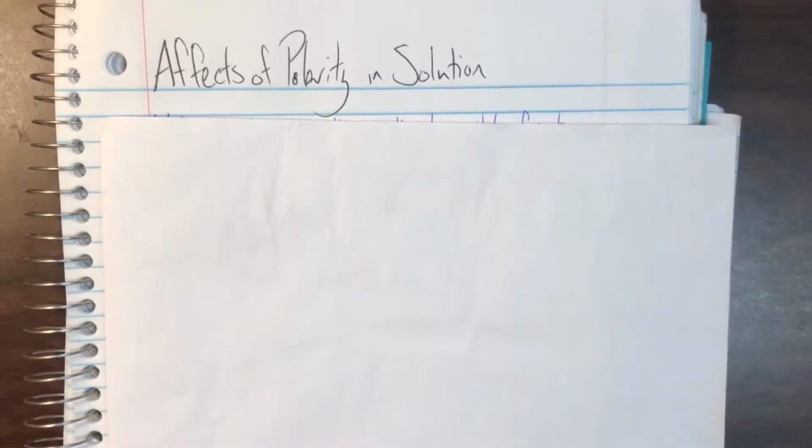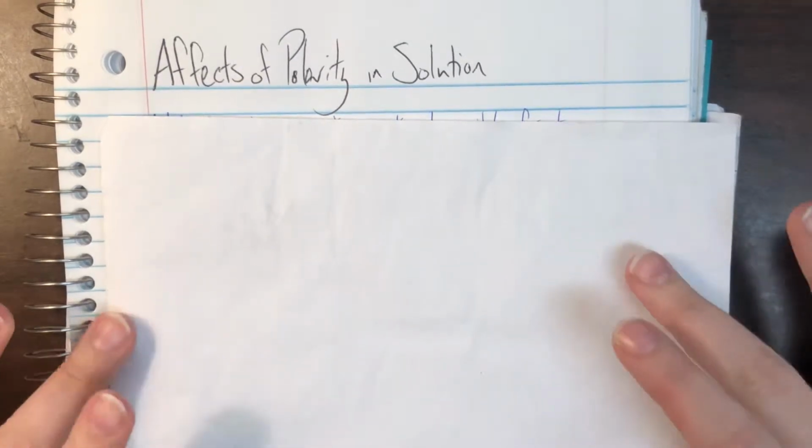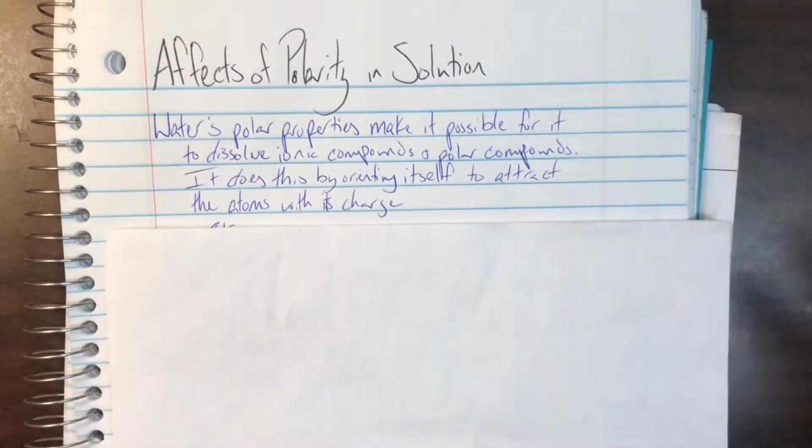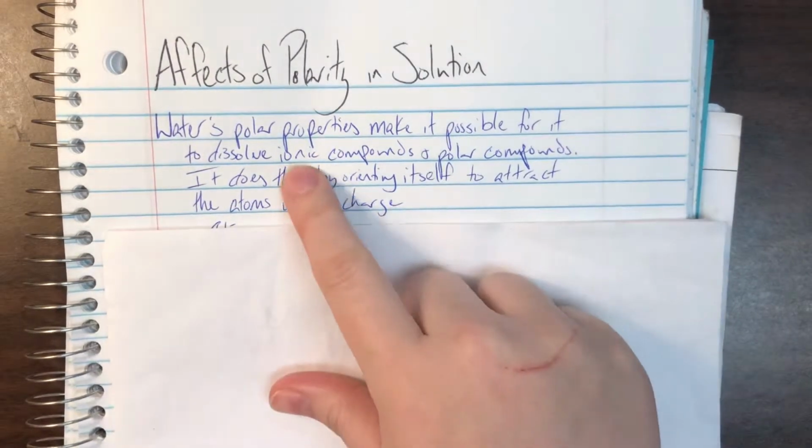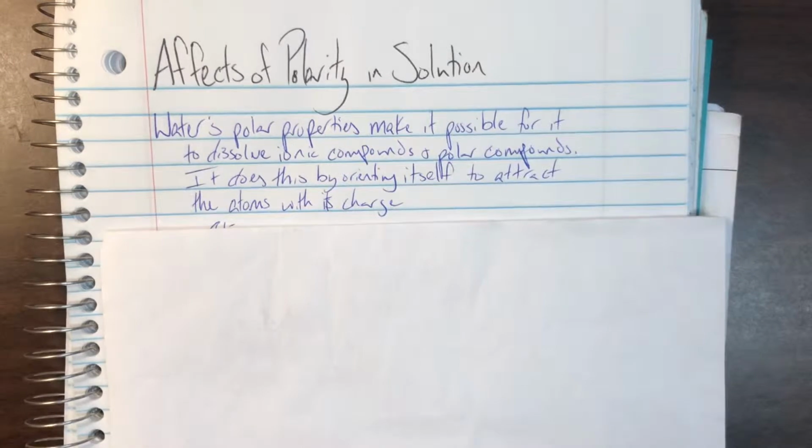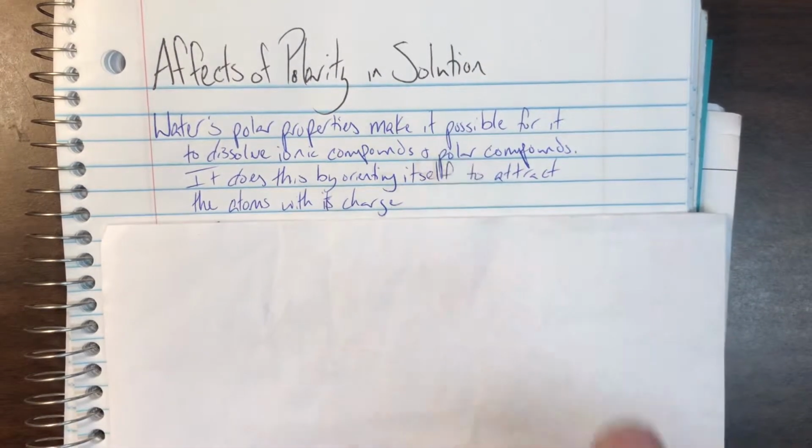Today we're going to be discussing the effects of polarity on a solution. So we need to remember that water is polar, and that is what gives it the ability to be our universal solvent, because it can attract things that have full positive and negative charges, like that we see in ionic compounds, as well as partial positive and negative charges that we see in other polar compounds. And it does this by changing which direction it is facing in order to attract the particle of the opposite charge.